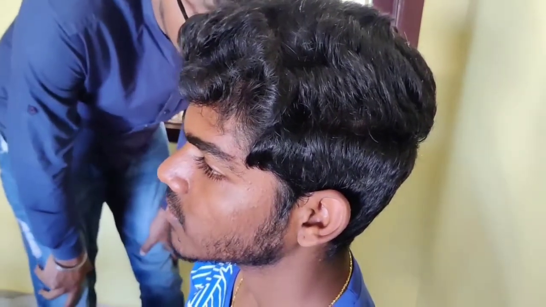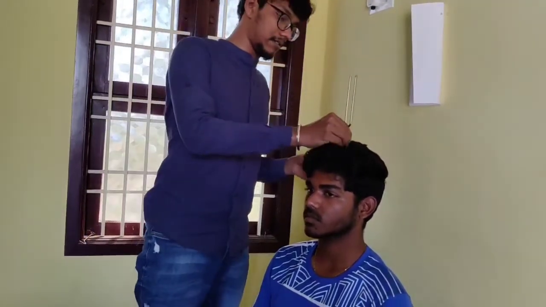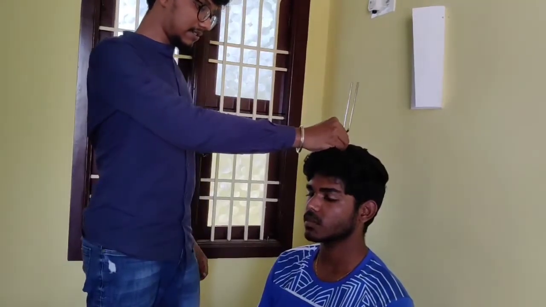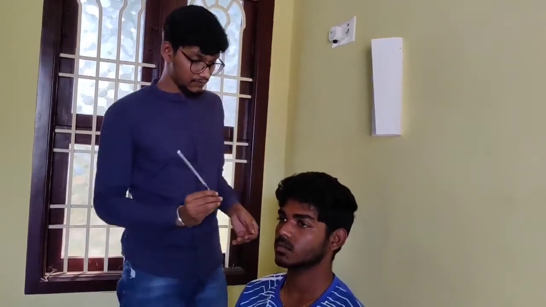Now assess hearing with a whispered voice test. I told my patient 9 plus 1 and he said it correctly. For this test of air and bone conduction, we use the Weber test. It is the same in both ears. Lateralization, using the Rinne test.